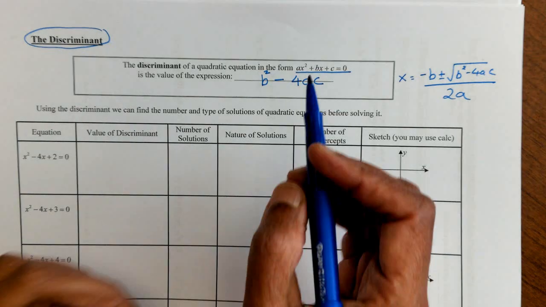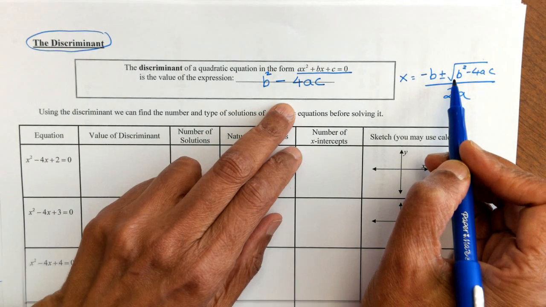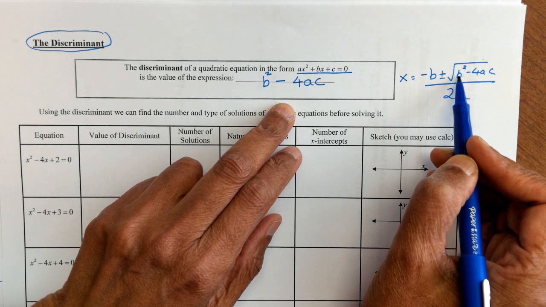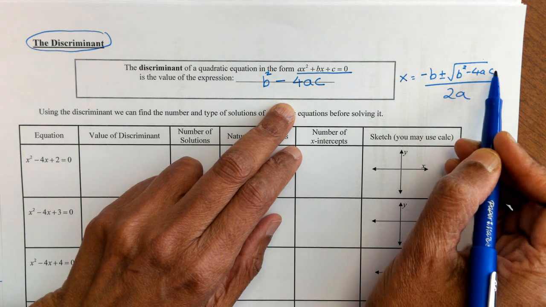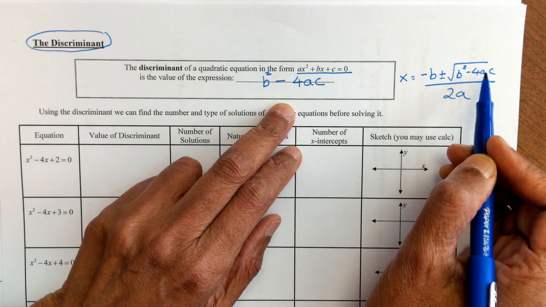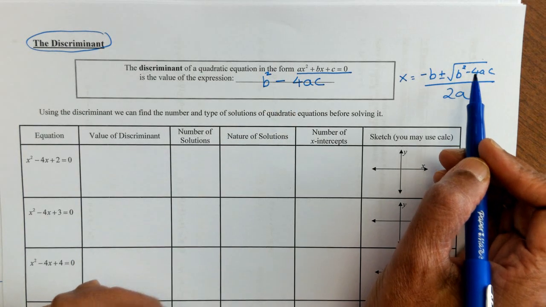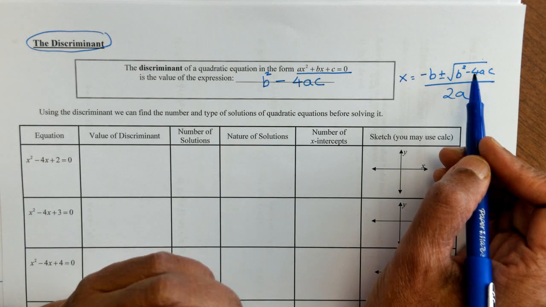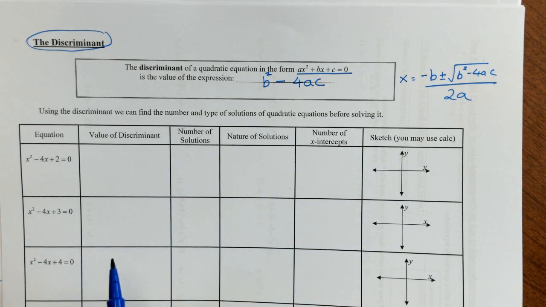So again, one more time, the value of the discriminant is the number under the radical in the quadratic formula, b squared minus 4ac, and this will determine if my solution is real, if my solution is imaginary, or if I have only one solution. Alright, so let's go ahead and do this.